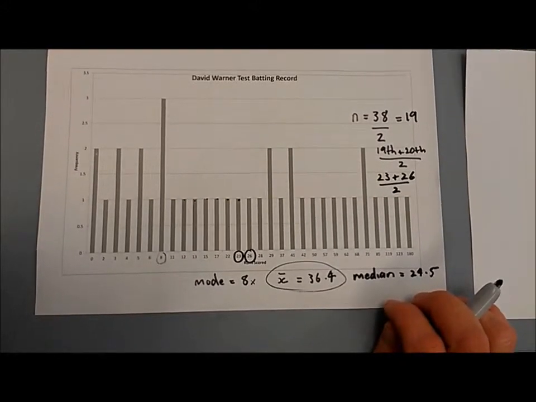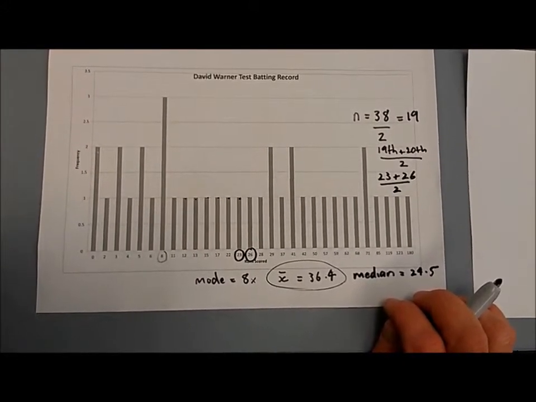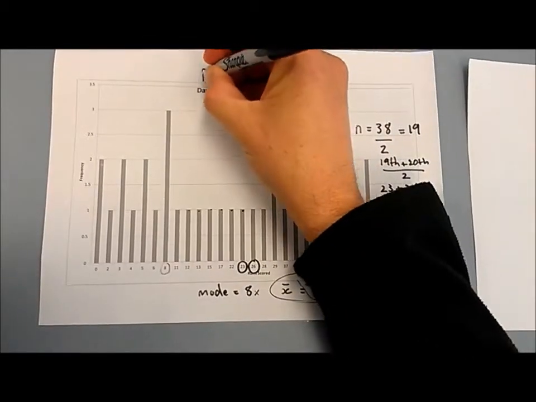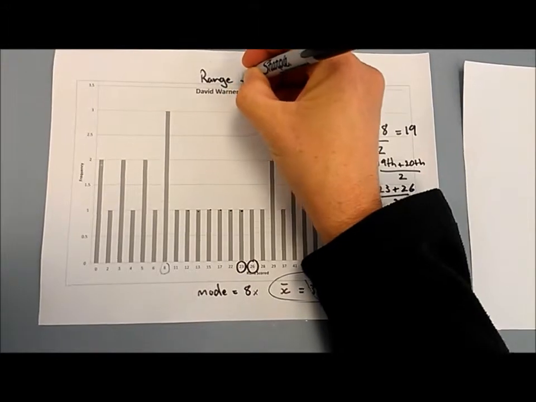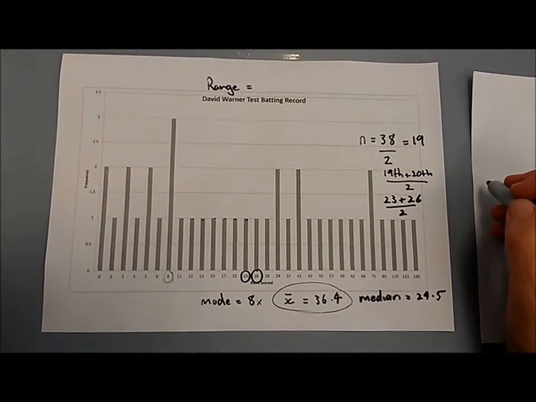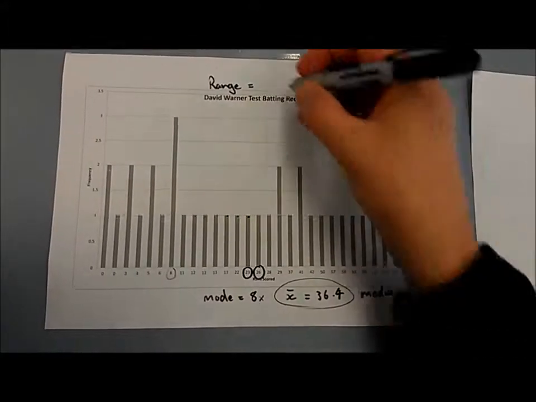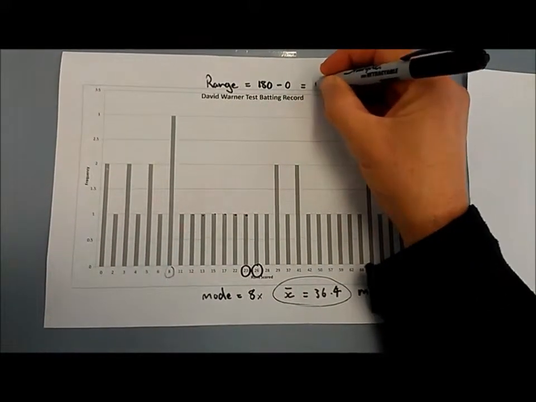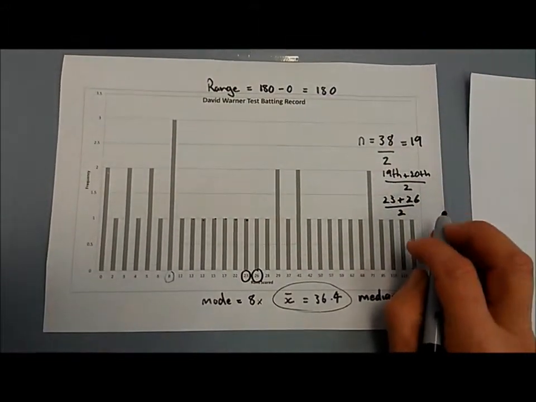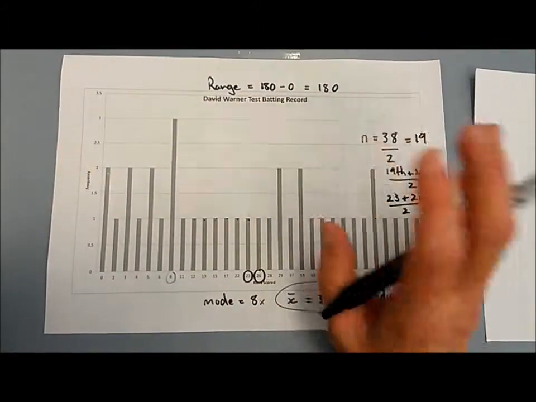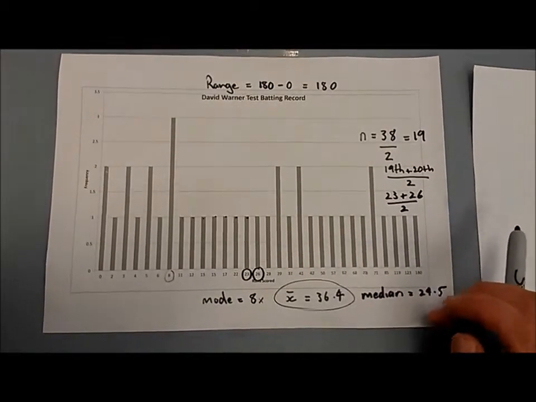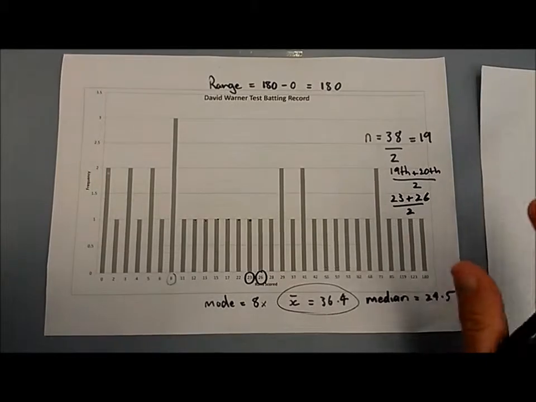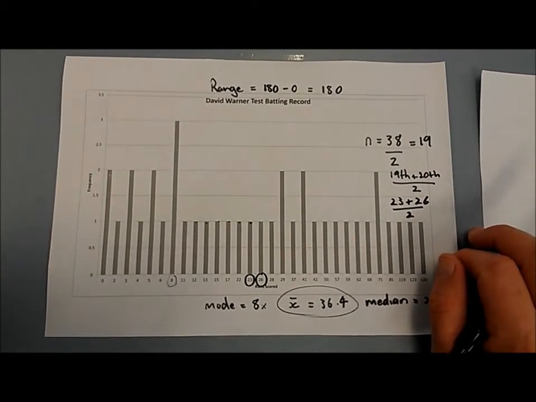One other thing I haven't dealt with is what we'd call a range. I'm pretty confident you already know what the range is, but to get the range, I want to take the highest score and subtract the lowest score. So for David Warner, highest score of 180, lowest score of 0, the range is actually equal to 180. Now this is a measure of spread. Realistically, it's not a very useful measure of spread, and later on we'll look at some much better measures of spread that we can use to give us an idea of how consistent our batsmen have been.